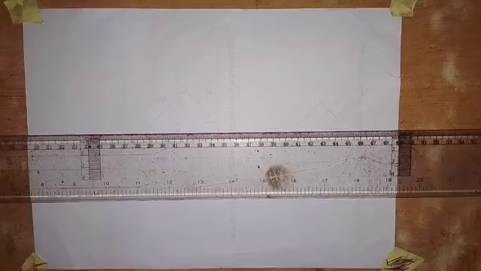Welcome to this channel. Here we are going to be looking at how we can construct a heptagon in a circle of diameter 105. A heptagon is a seven-sided polygon.